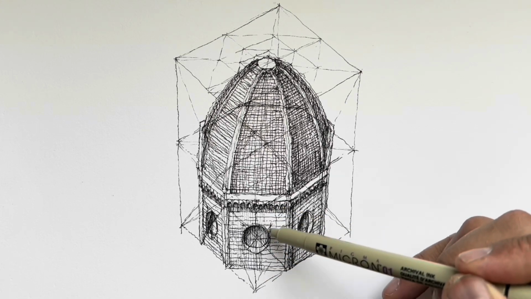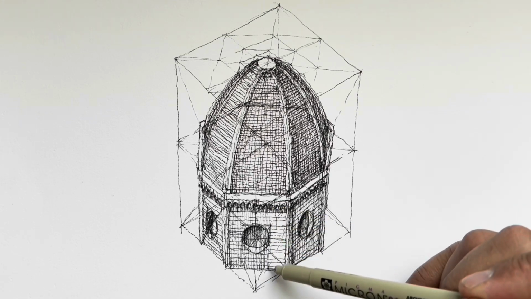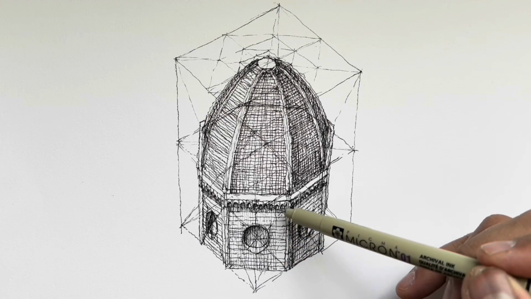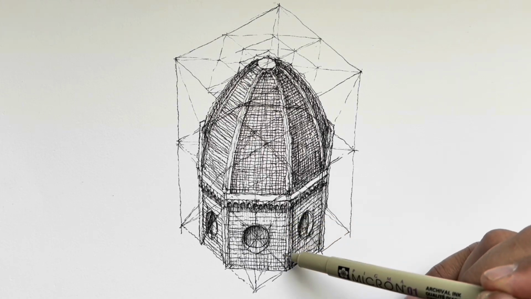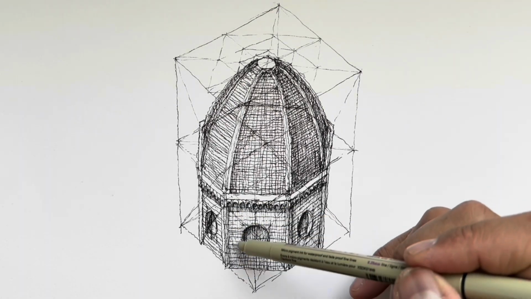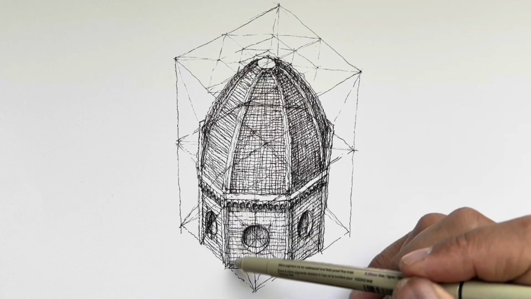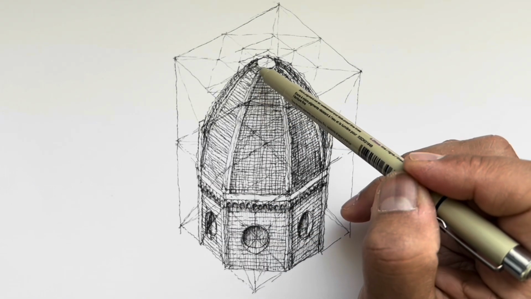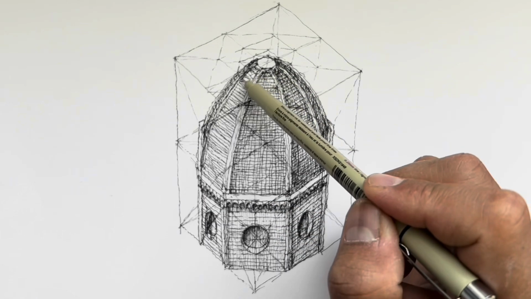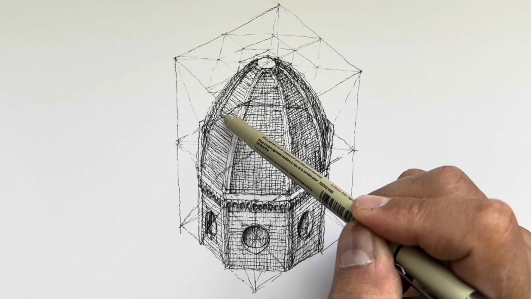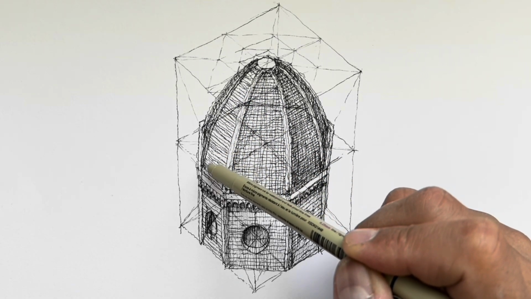Anyway, you see how easy it is to draw a building dome from the aerial view, using the isometric and geometry techniques. How easy it is.